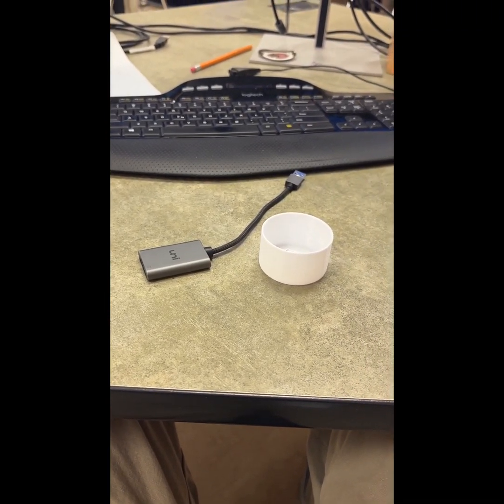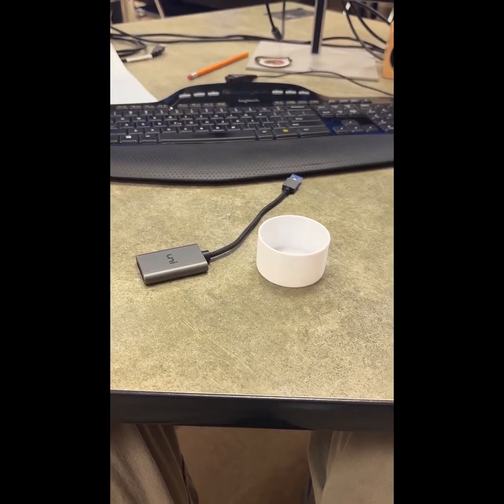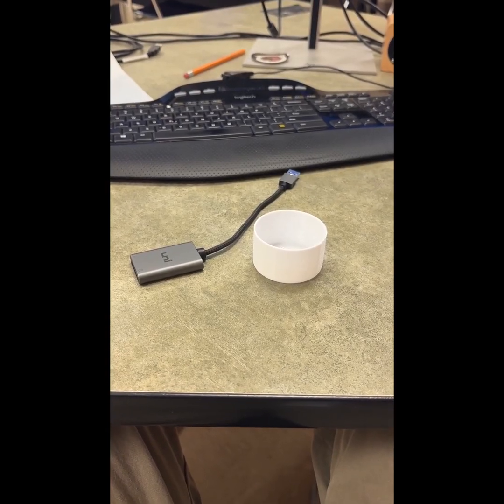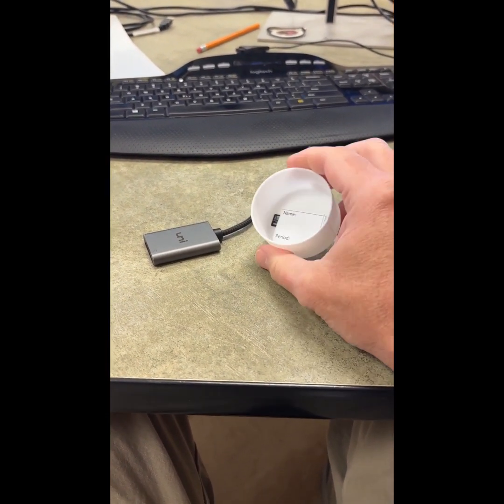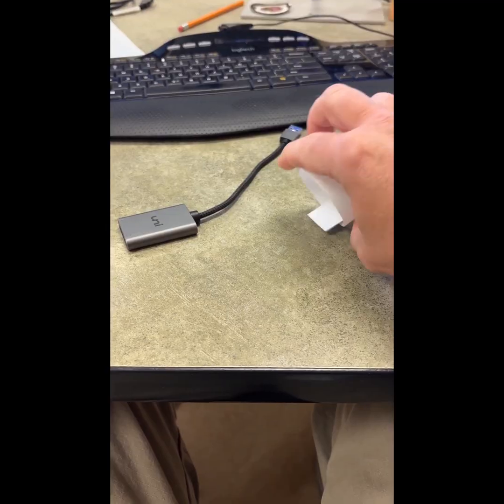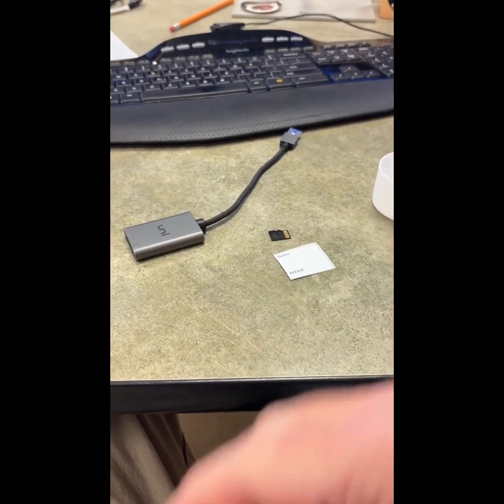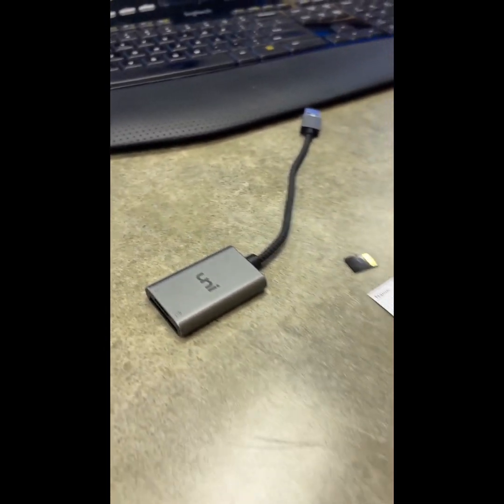Okay, so now we're back at our station. We're going to pull the STL file and create our G-code, but first we've got to hook up the micro SD card that's in here. So the first thing I'm going to do is dump out the material. I'm going to try and do this one-handed here.